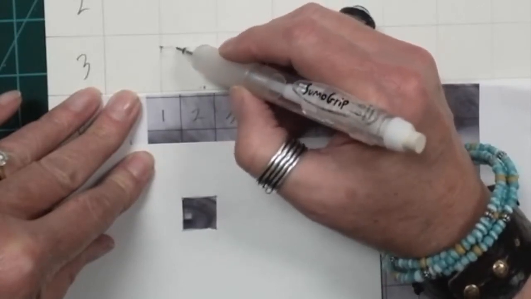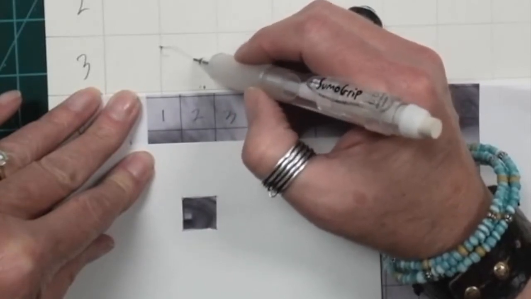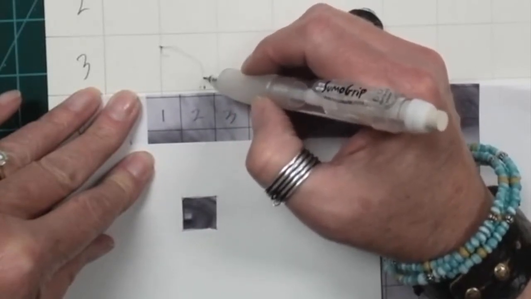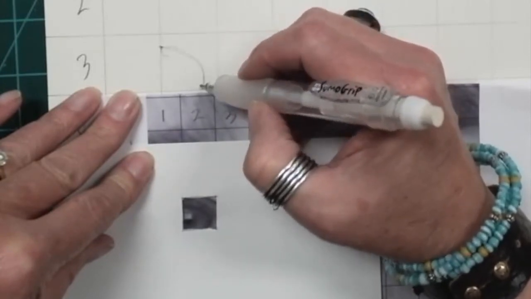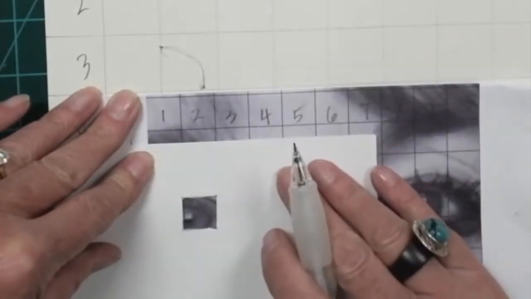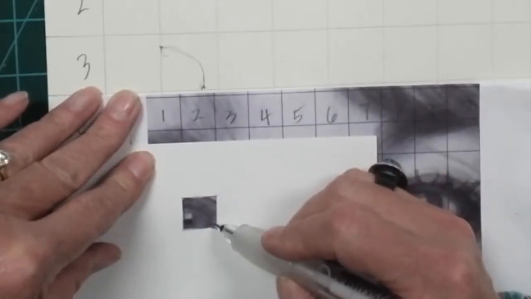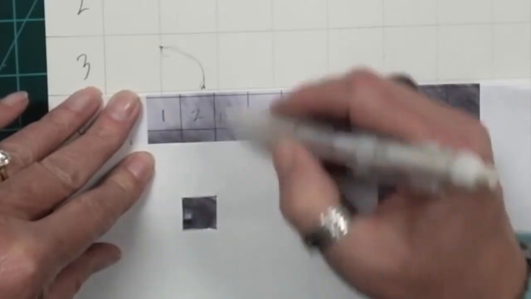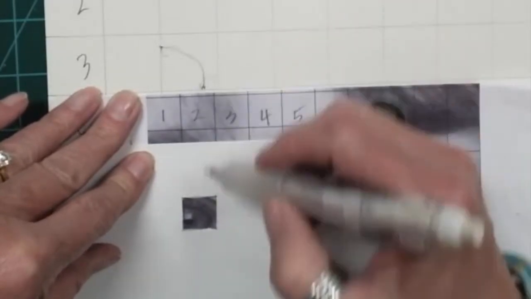So I'm going to mark that with a little dot, put my markers there. And then I see it's going to curve around, and then it's going to end about 1/4 of this one. So I'm going to just draw that curve. It's kind of a droopy curve. And then it ends right there.